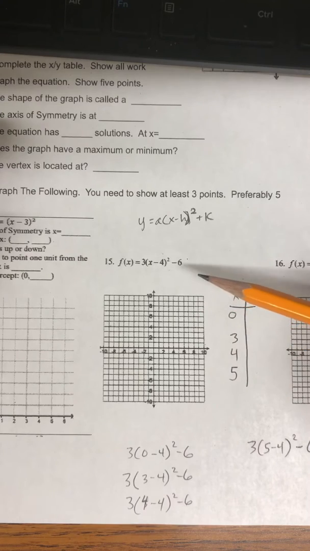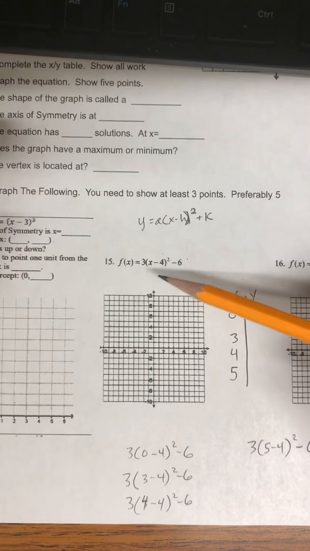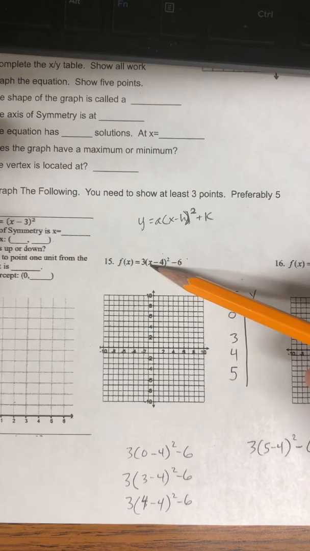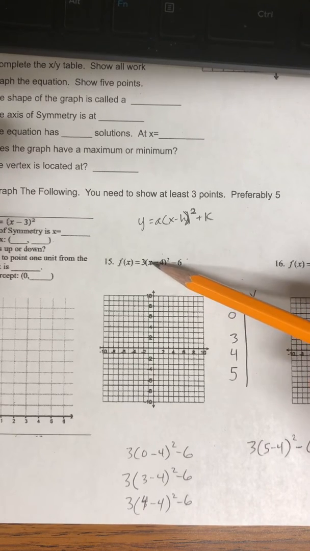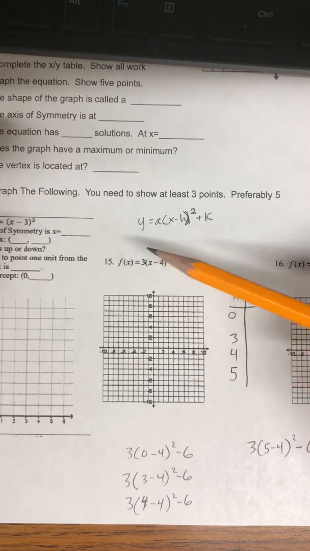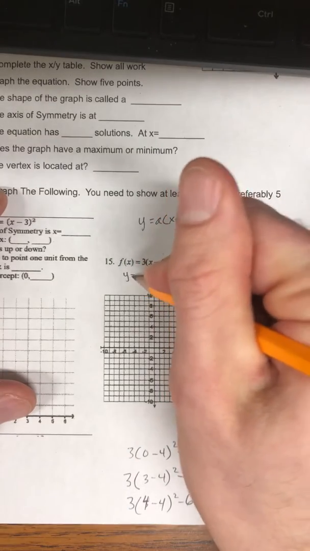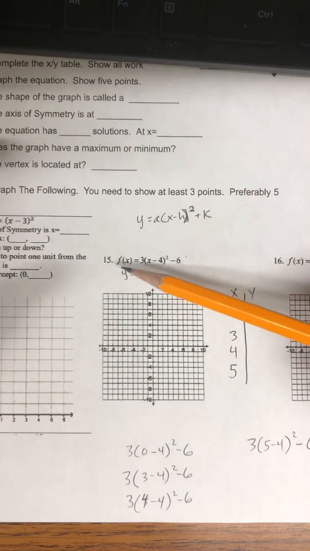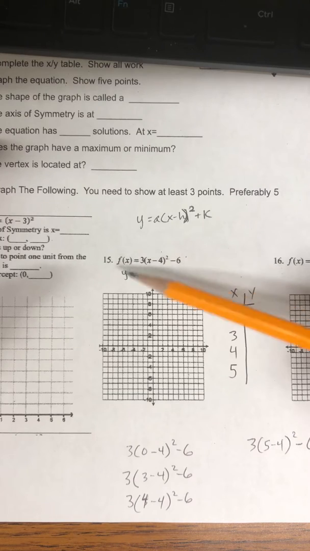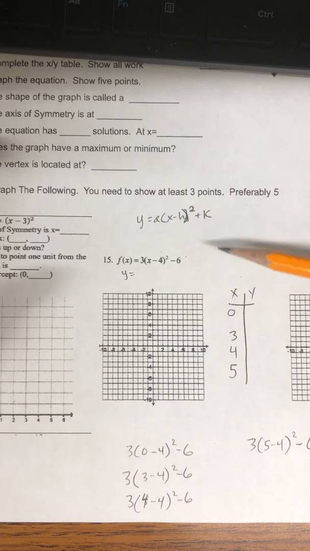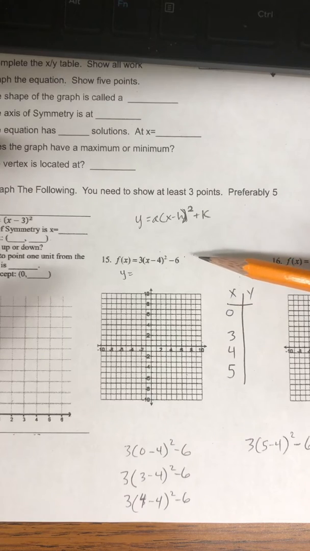And I heard some people say, well, I can't graph this because I don't know what x is. X is the input. X is right here. You can put any number you want in for x and get an answer. And the answer is f of x, but f of x is the same thing as y equals. Okay, so this just says the function at x, which is just like y. All right, so you can pick any number for x.